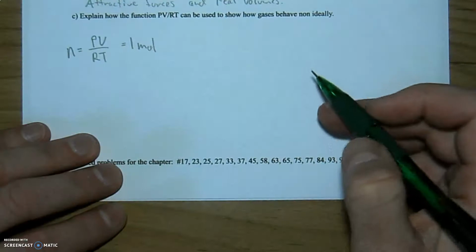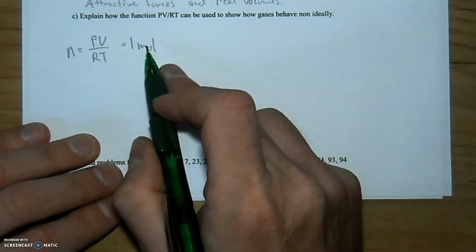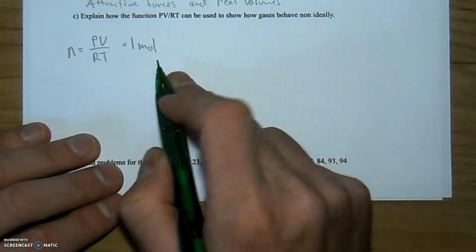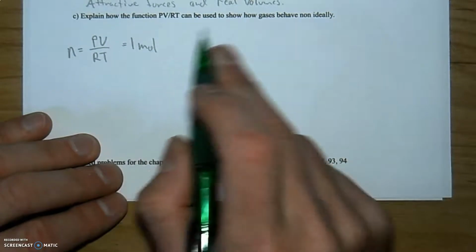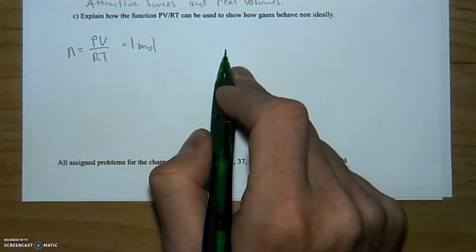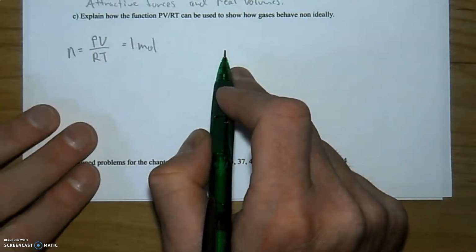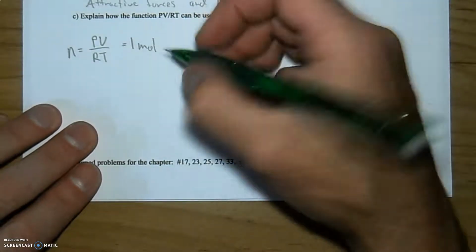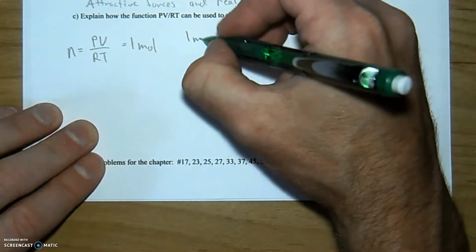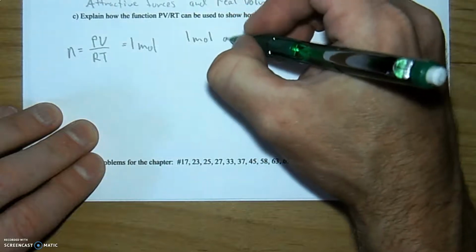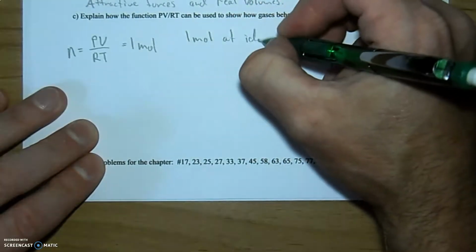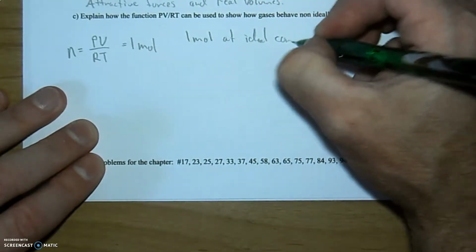So therefore, if I'm doing some math here and I get a number that is larger than 1 or smaller than 1, I can see how these interactions are taking place. For example, I'll go ahead and write this down. 1 mole at ideal conditions.